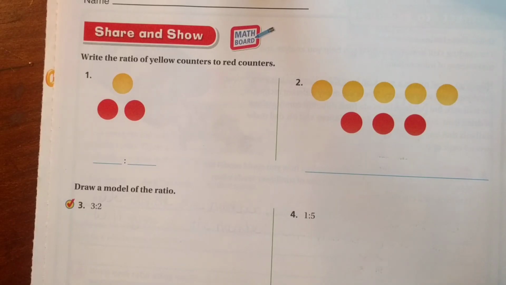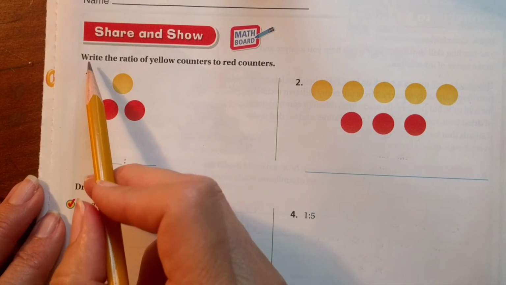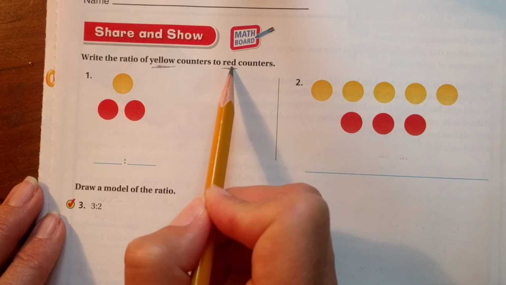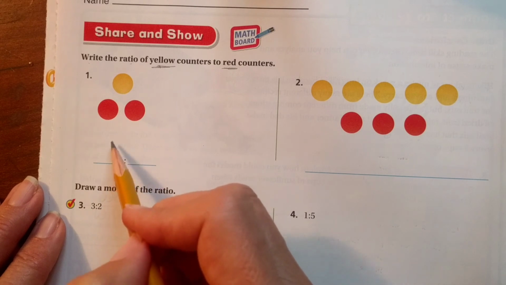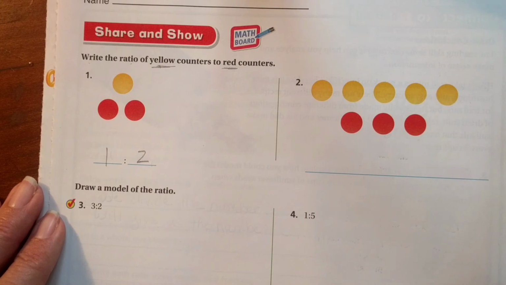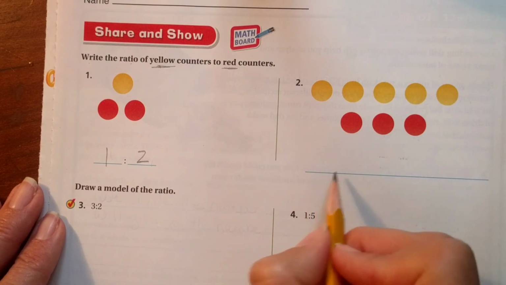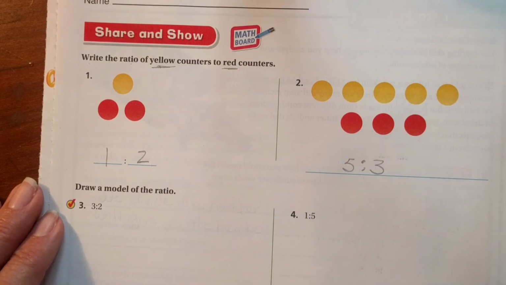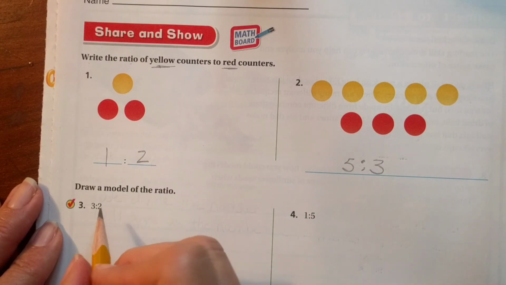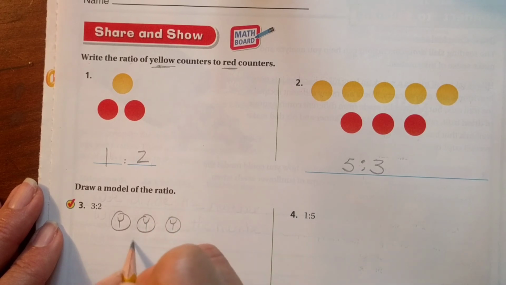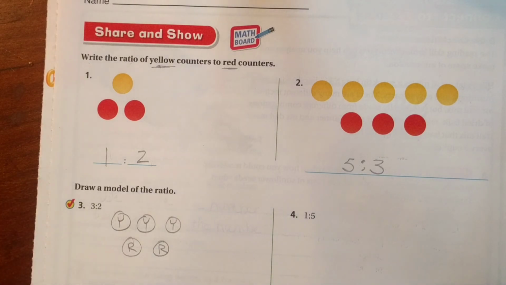Okay, on the next page, let's just take a minute and do these real quick. So, write the ratio of yellow to red. So we're starting with yellow, then we do red. So the first number in the ratio should be yellow, second one is red. So here we have 1 to 2. Over here we have 1, 2, 3, 4, 5 to 3. Now down here they want us to draw it. So I'm going to go yellow, yellow, yellow, red, red, and so on. Go ahead and give this a try.